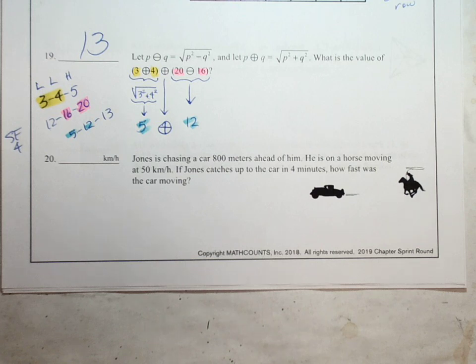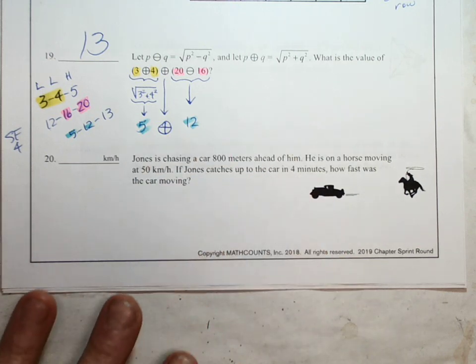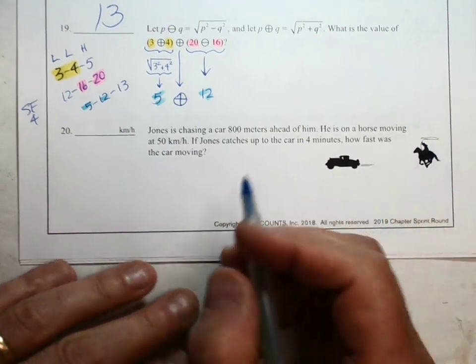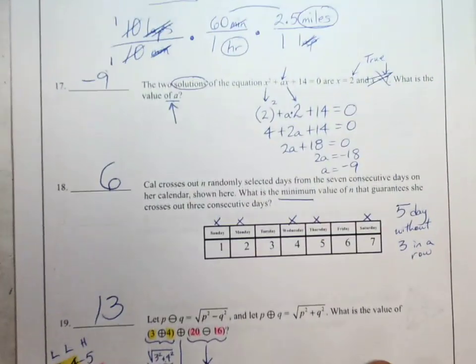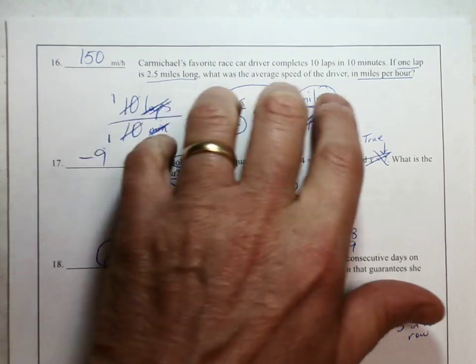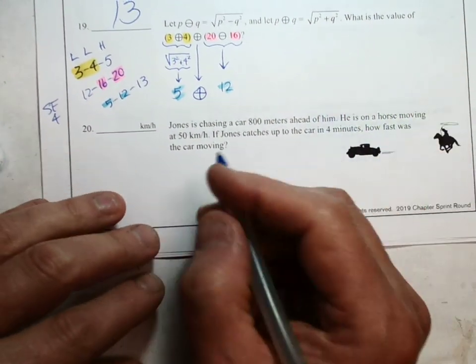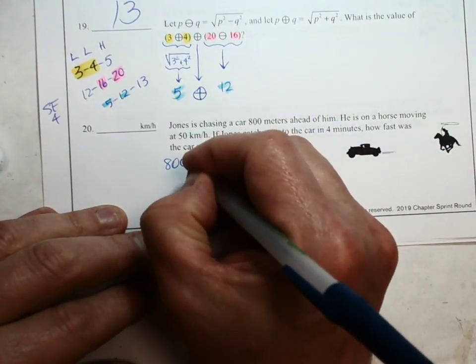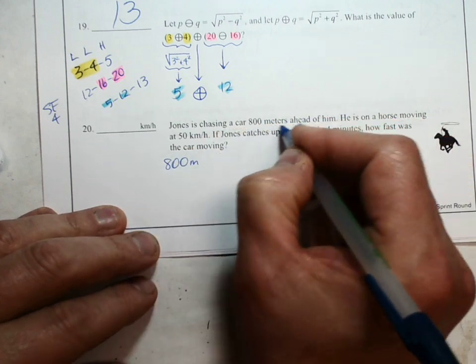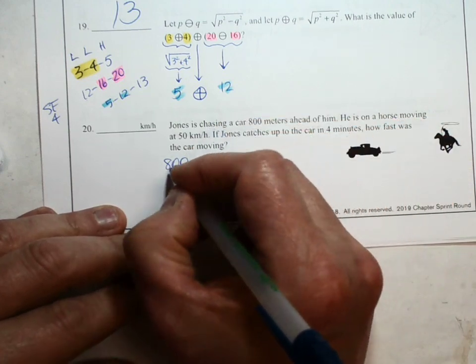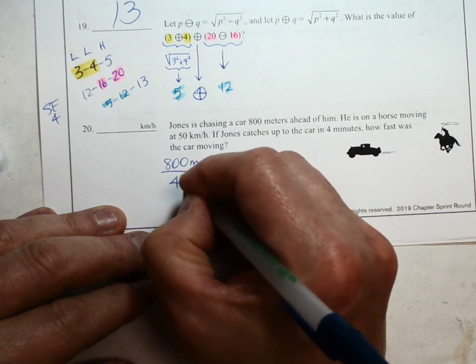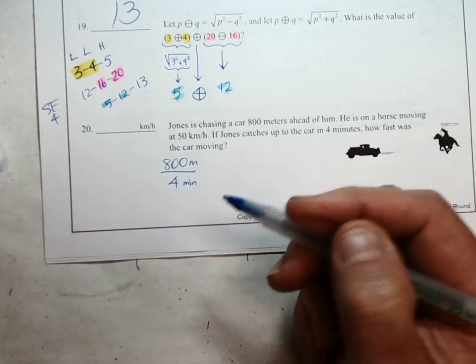All right, I'm going to show you this one two ways, and I think I'm going to be out of time. We can do the same thing as we did up here. We can do the unit conversion. I can show you that real quick. We've got 800 meters that we need to catch up, and we're traveling at a rate of 4 minutes. I need to do that.